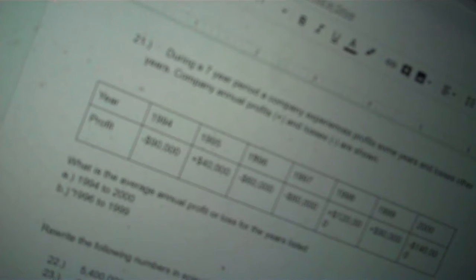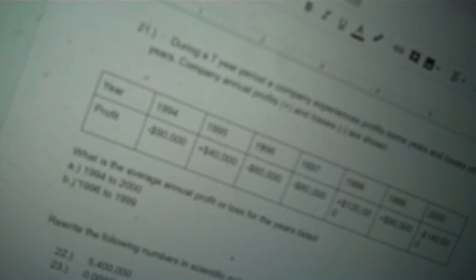Okay, and then number 21. Again, when you're finding the change, you don't care about what happened in between, just the 2. Okay, number 21. During a 7-year period, a company experiences profits some years and losses other years. Company annual profits are positive, the losses are negative, and there's your chart. What's the annual average profit from 1994 to 2000? Now there's that word average, so you have to divide by how many years. From there, 1994, 1, 2, 3, 4, 5, 6, 7. So all 7 numbers. Then you just add them together to find the top.